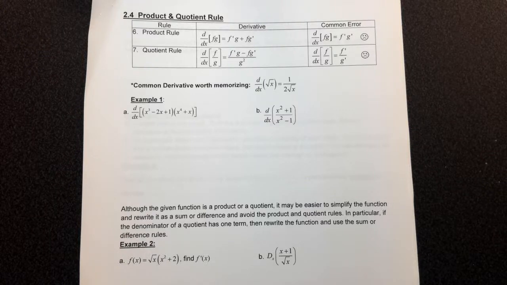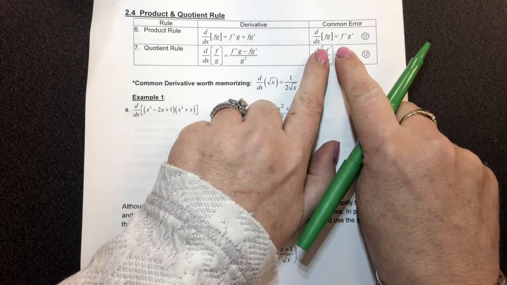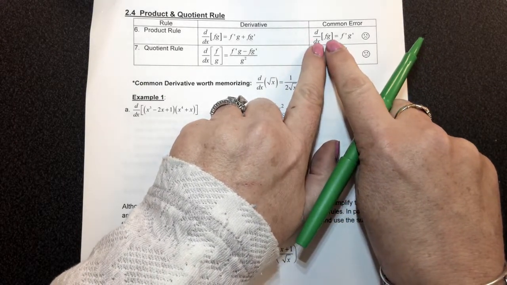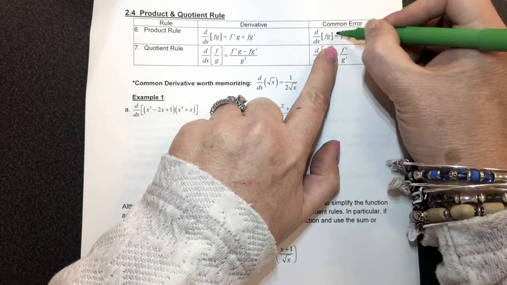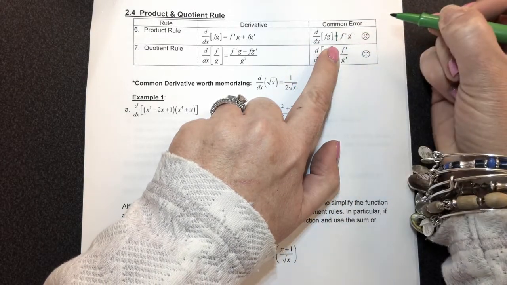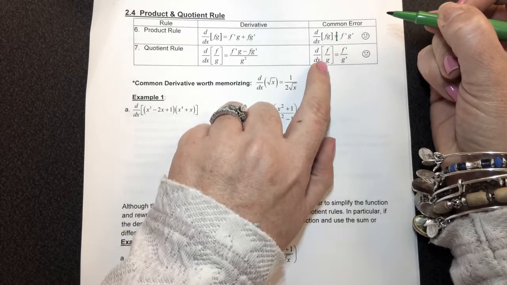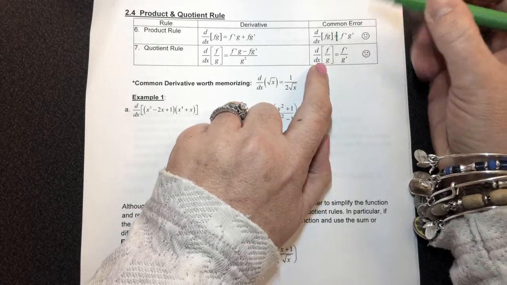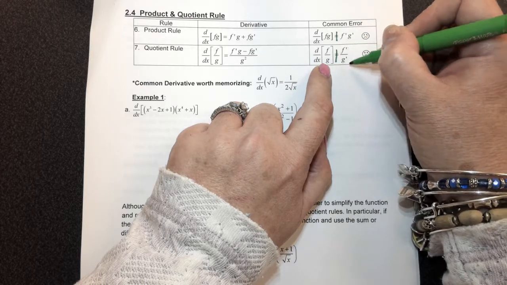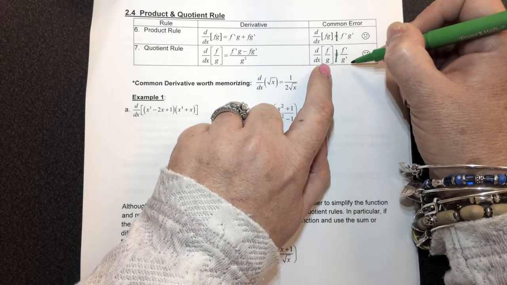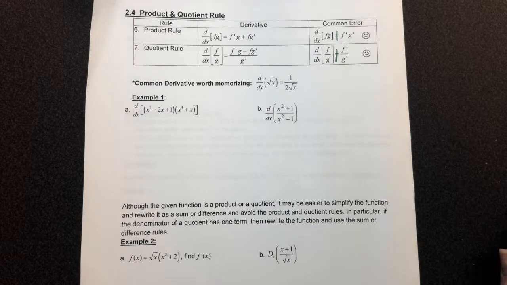Ladies and gentlemen, if you're trying to find the derivative of a product, this is an error and this is a caution. The derivative of f times g is not equal to the derivative of f times the derivative of g. You cannot do that. Just like if you're trying to find the derivative of a quotient, if you have a fraction, you cannot just take the derivative of the numerator and divide it by the derivative of the denominator. So that's where you're going to have to learn these two rules.